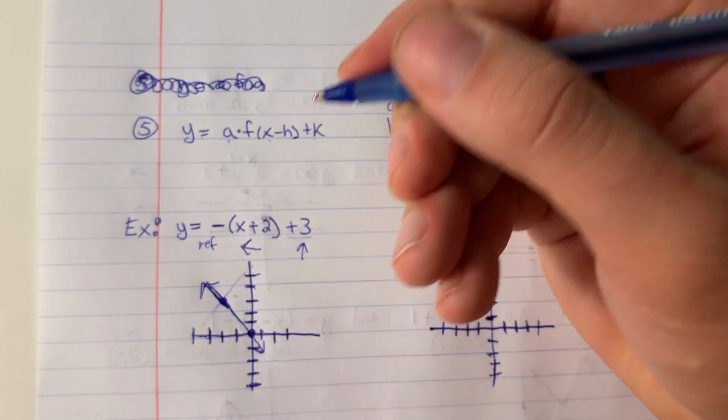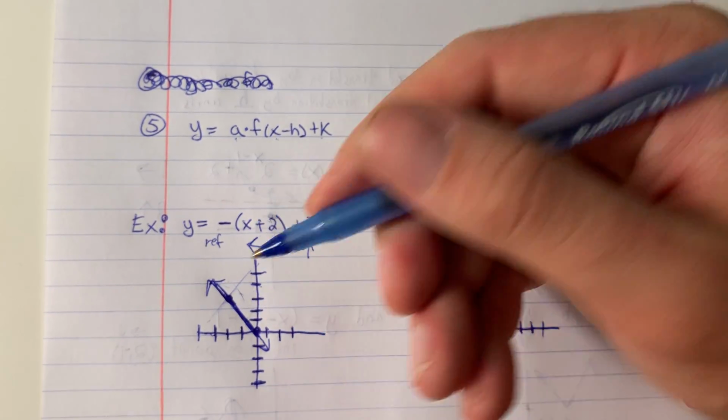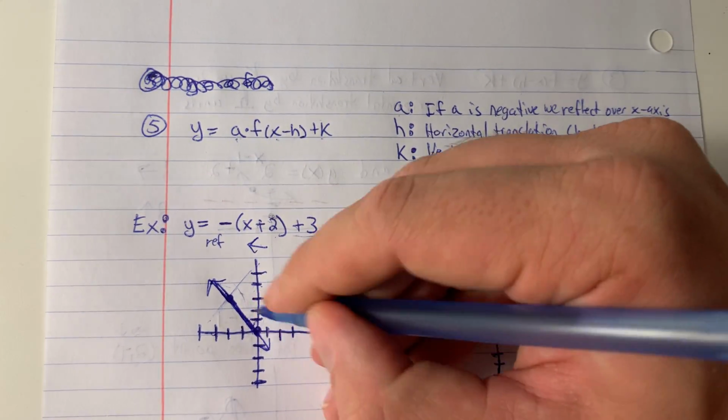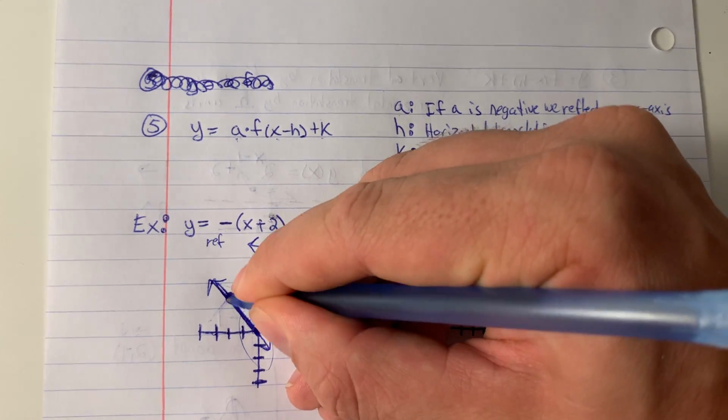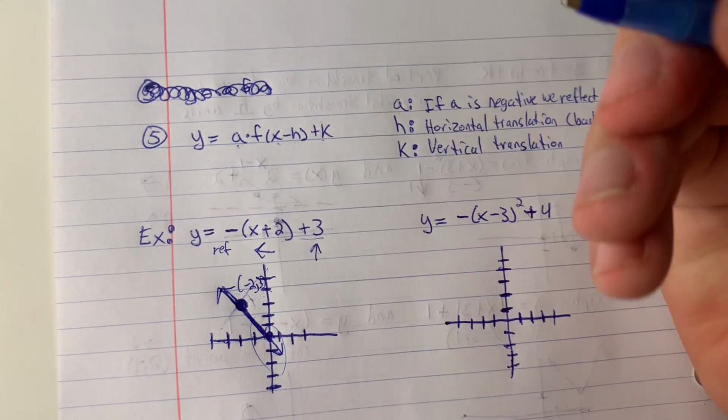It has a slope like this. These points are not in exactly the right place. I didn't do a great job of graphing the rest of this line, so don't pay too much attention to the rest of this line, but this key point is in the right spot. So negative 2, 3. Okay.